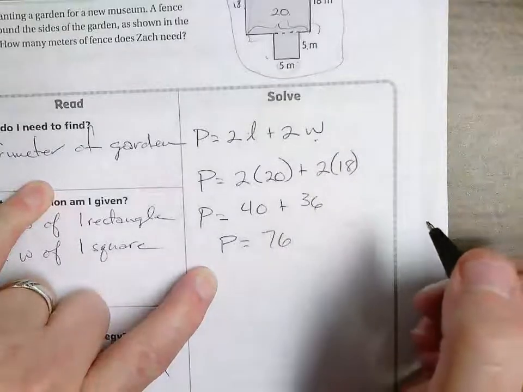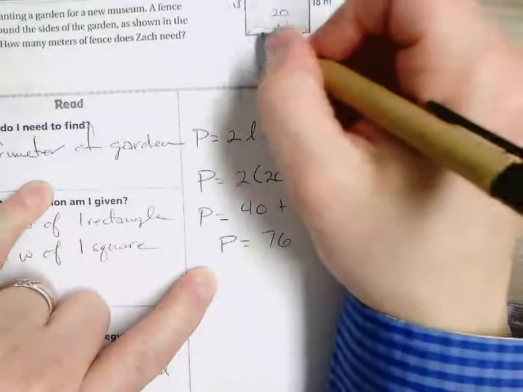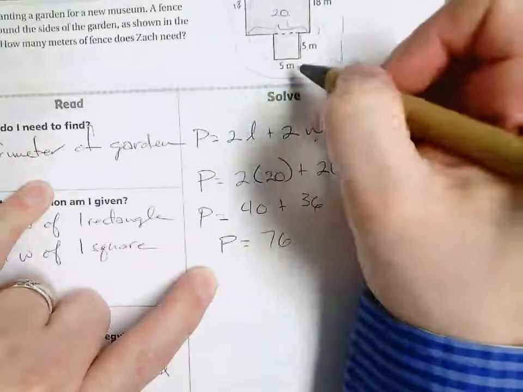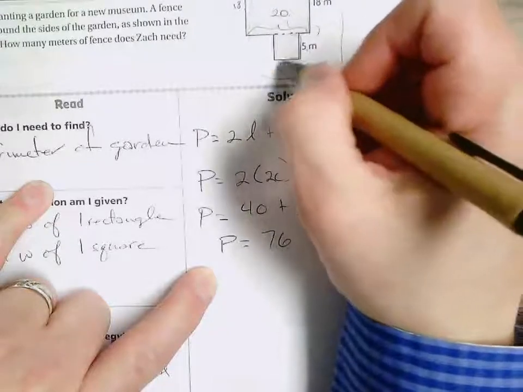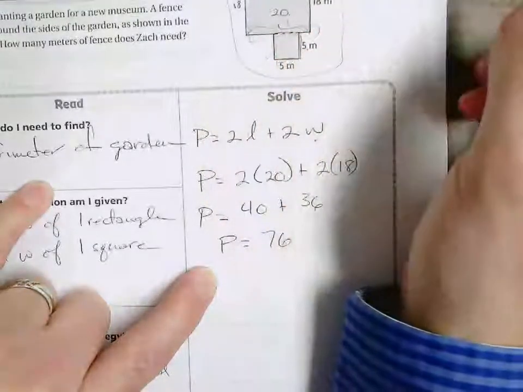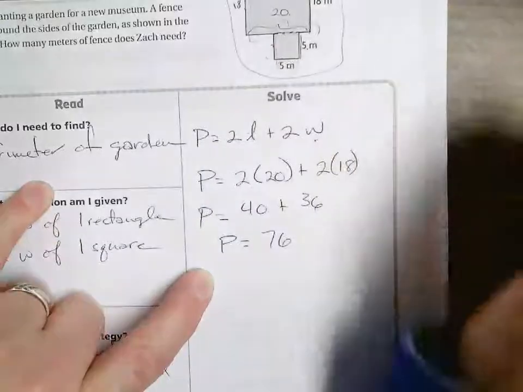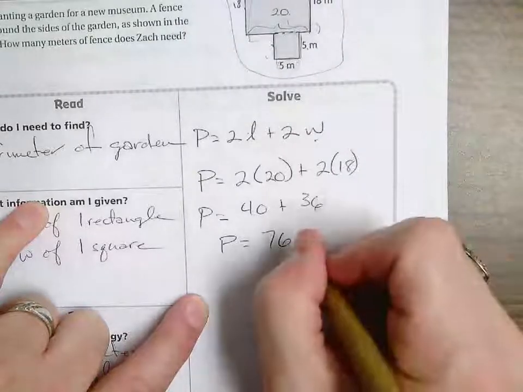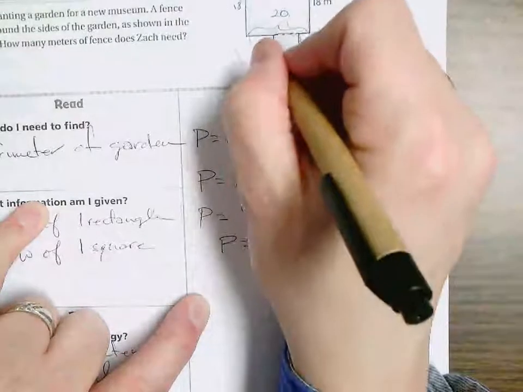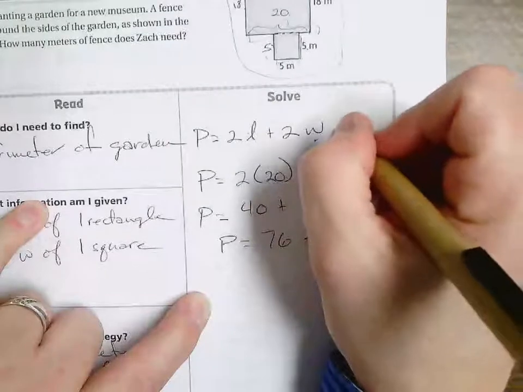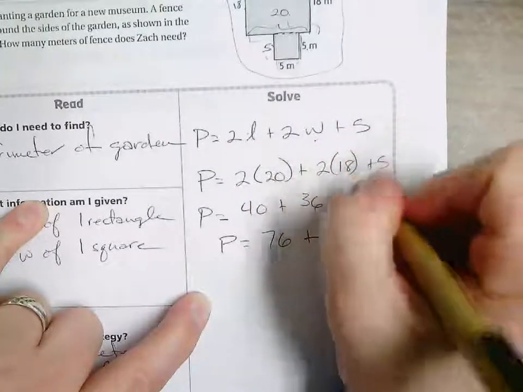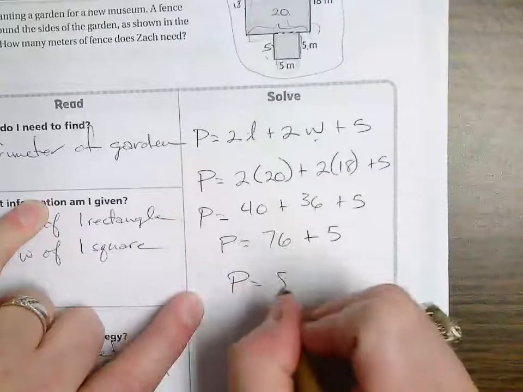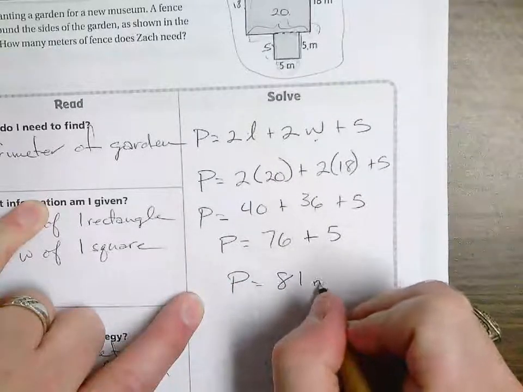Okay? Except that I don't just have this rectangle here. I've also got these two pieces here. I don't really have to count this again, or this again, because it's already been taken into account. But I do need to count these two 5-meter sections. So, plus, that's 5 also because that's a square. So that's going to be plus 5, plus 5, plus 5, plus 5. Now I can say the P equals 81 meters.